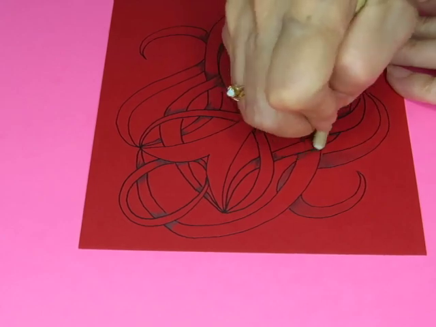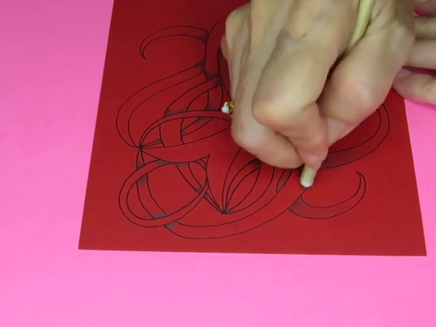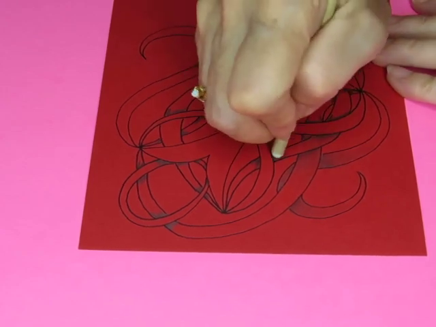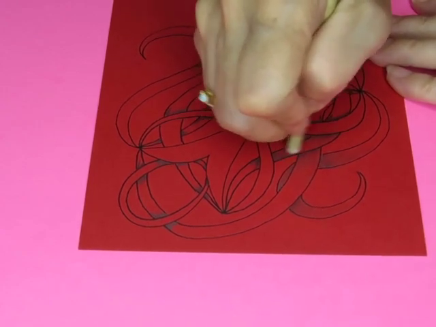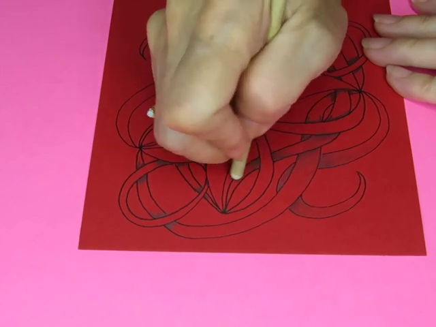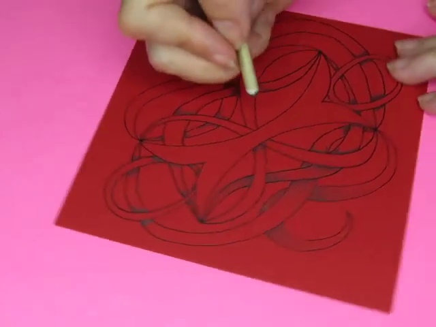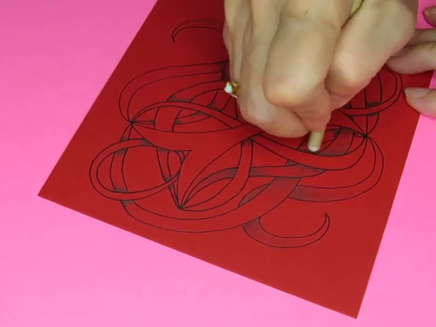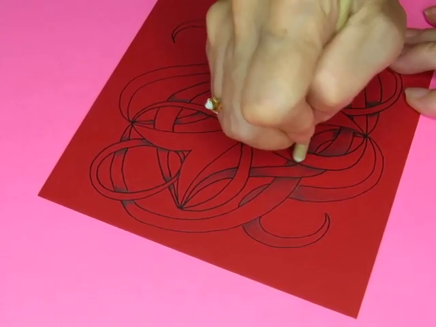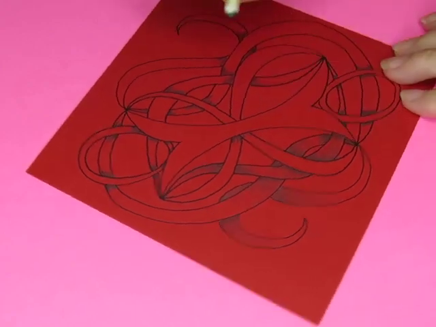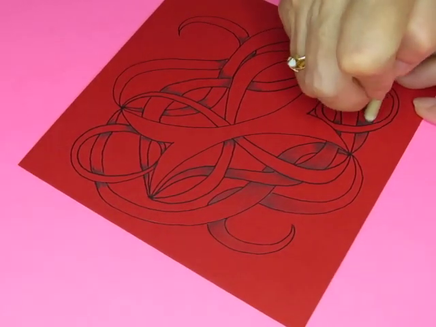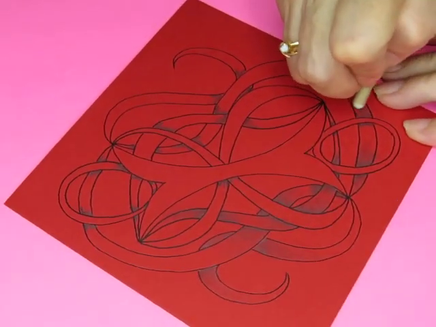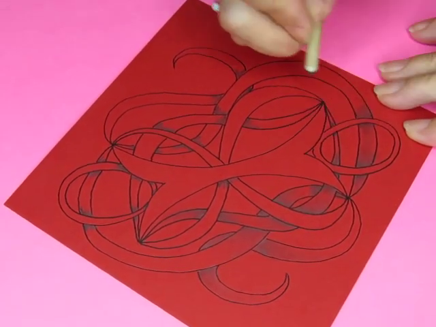Really important to use your blending stump and to get that shadow deepest in the corners and lighter as it goes away from the shading part, because your eye really sees that and makes depth out of it. And then of course you know I'm going to come back with some white and give it some highlights.